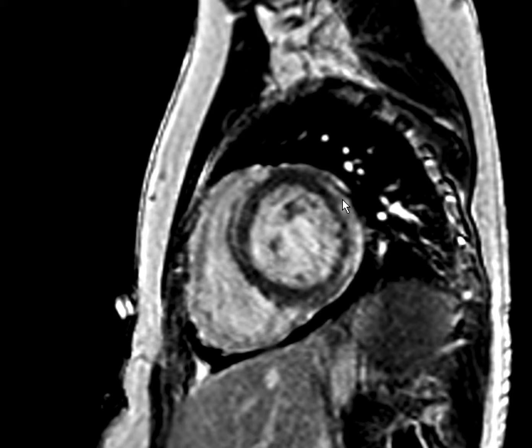And in the cardiomyopathy, the presence of edema means an acute event or itis, active inflammation, together with subepicardial enhancement. This pattern is very suspicious of myocarditis or an inflammatory process in the myocardium.